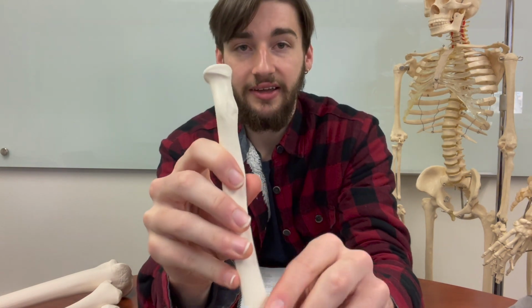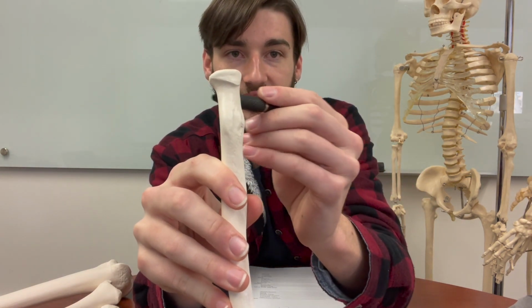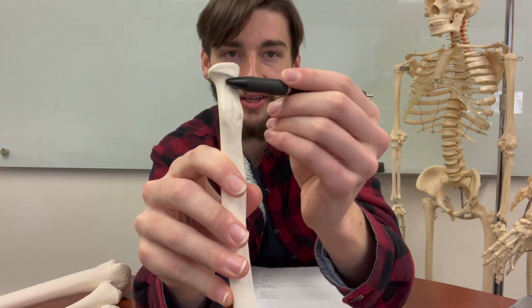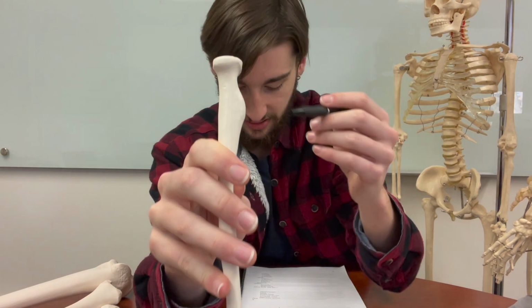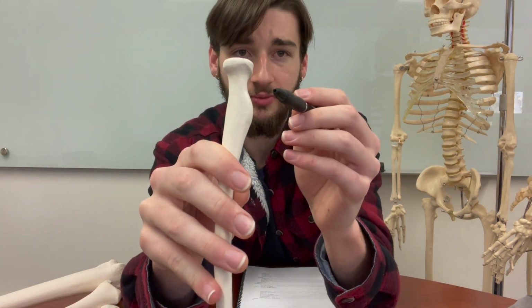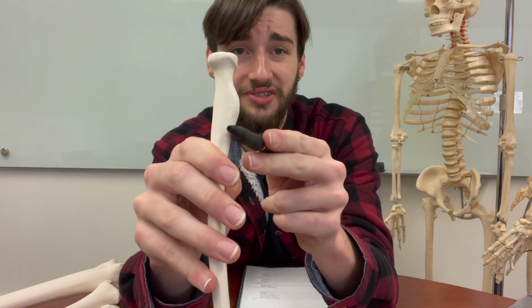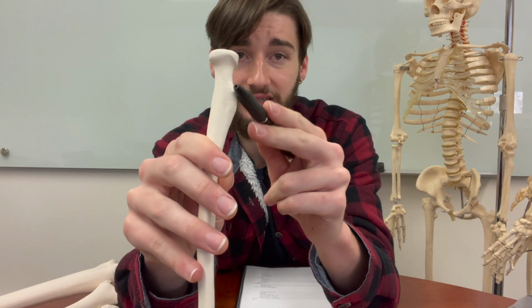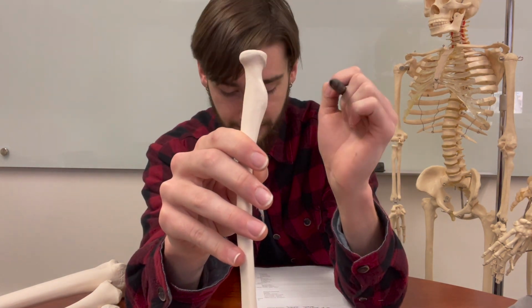Next, we've got the neck. The neck is going to be just beneath the head of the radius, right? It's kind of that thin region just beneath the head of the radius. Kind of easy to see. All right, next we've got the radial tuberosity. The radial tuberosity is pretty intuitive to find. It's just this pretty big bump towards the top of the radius, right? It's this large bump on the side of the radius. That is your radial tuberosity, right?